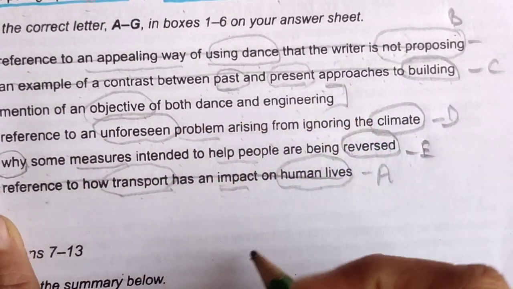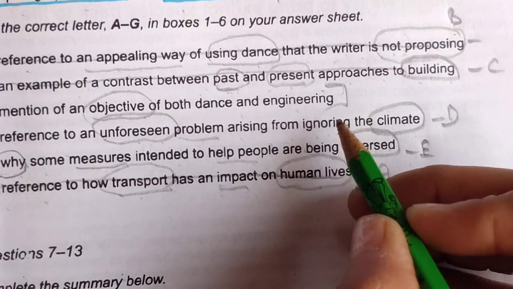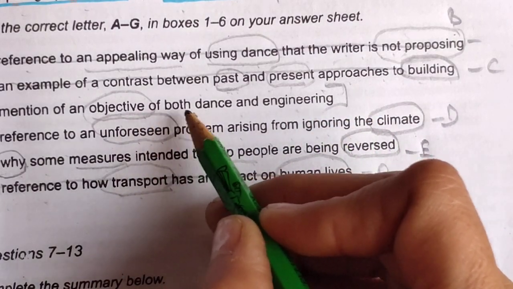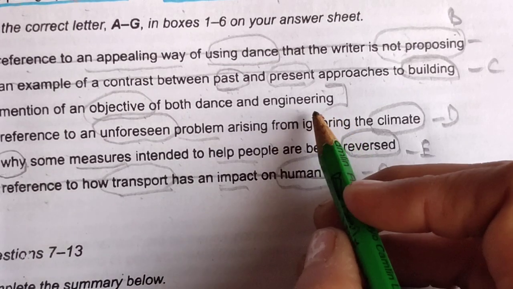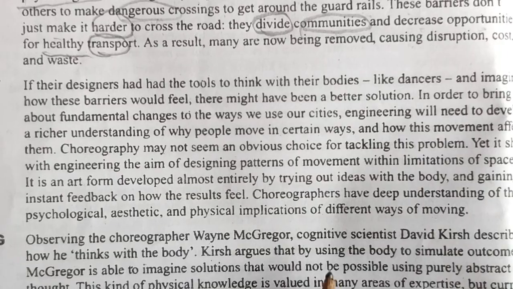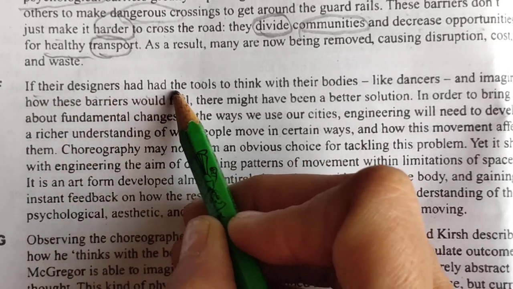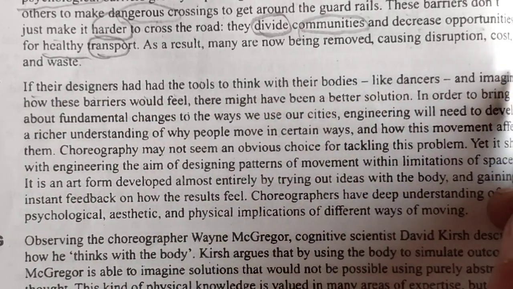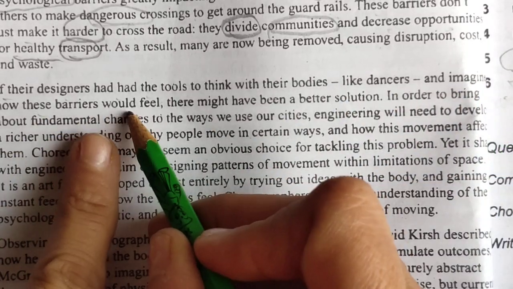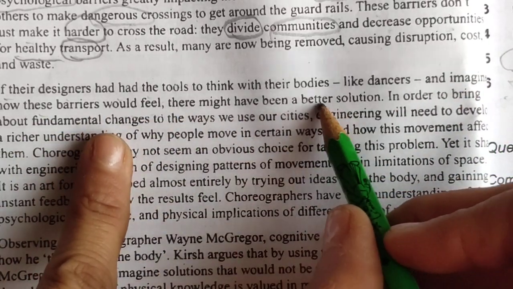Now there is confusion. If you don't have time, then you can just guess it. Otherwise, you can just find it. Objective of both dancing and engineering. Let's read the two paragraphs also, the second last and the last paragraph. If their designers had the tools to think with their bodies like dancers and imagine how these barriers would feel, there might have been a better solution.